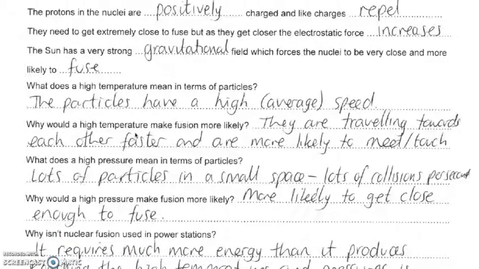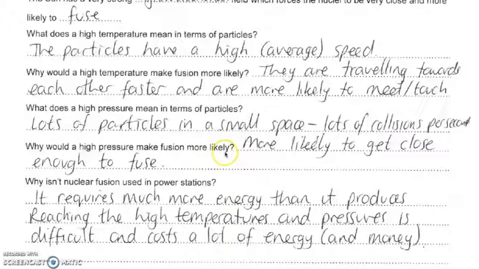What does a high temperature mean in terms of particles? Well, it means the particles have a high average speed, a high kinetic energy. Why would high temperature make fusion more likely? Well, they're traveling towards each other faster and are more likely to meet and touch. What does a high pressure mean in terms of particles? Well, lots of particles in a small space, which means a lot of collisions per second. Why would a high pressure make fusion more likely? Well, if you have more collisions, they're more likely to fuse together, if they're more close together.